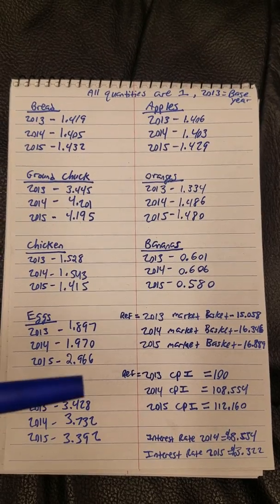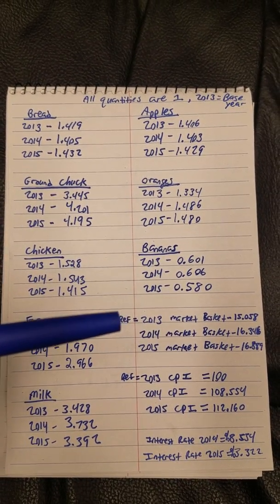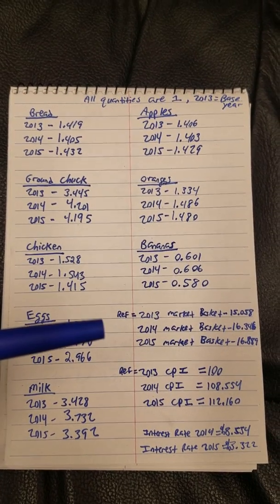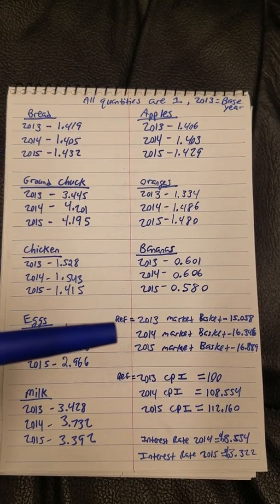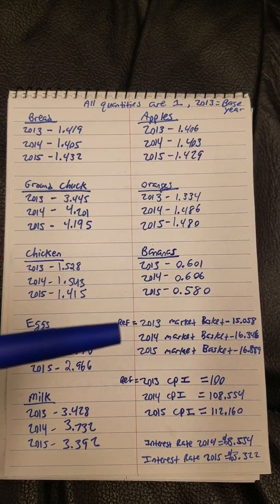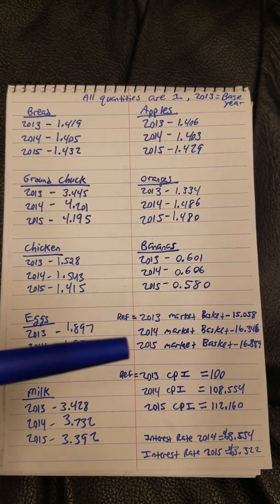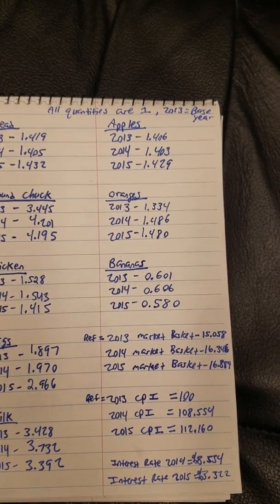So to start off calculating CPI, the first thing we had to do is create the market basket, especially for the reference base year. That was probably the most important one. So here you can see that 2013 ended up being 15.058 for mine. 2014 was 16.346, and 2015 was 16.889.